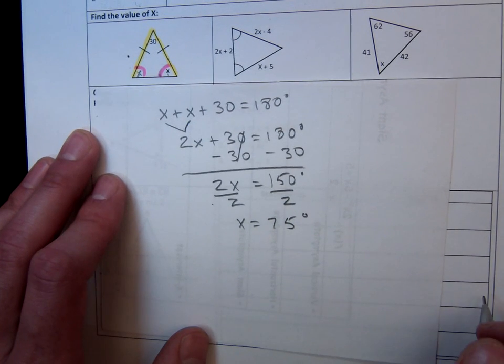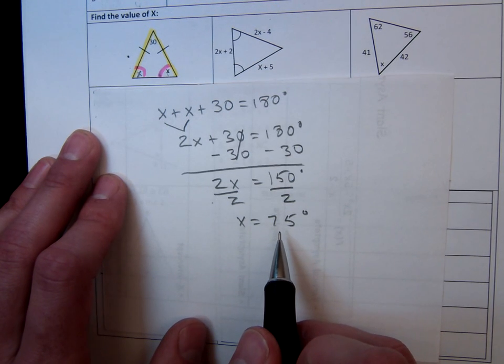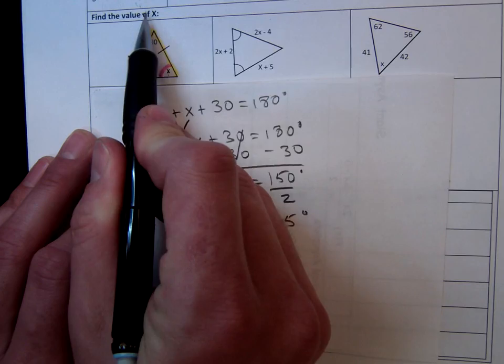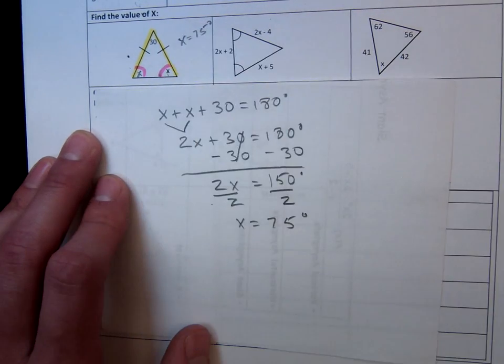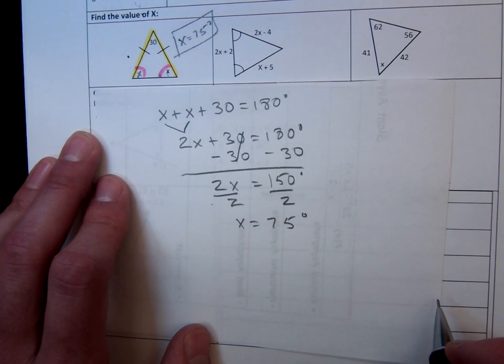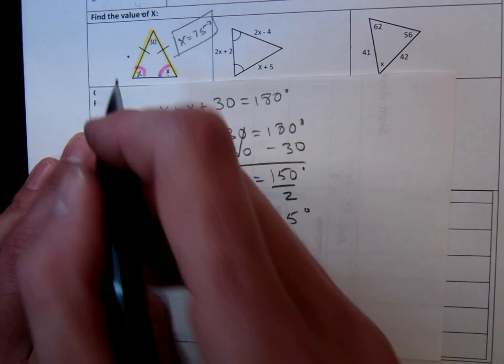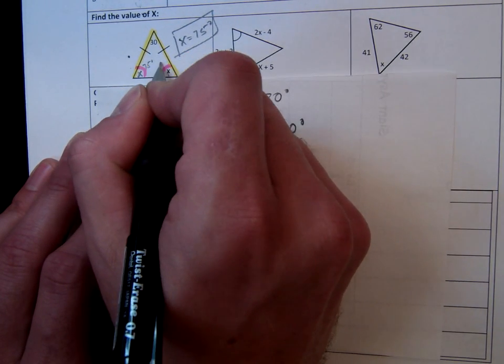Now before we put our final answer down, we do want to verify that that's what they were looking for in the first place, and it does. It says here that we are trying to find what x equals, and in this case x would equal 75 degrees. Now you can double check your answer in that if x equals 75 degrees, then I can write 75 degrees here, 75 degrees here.